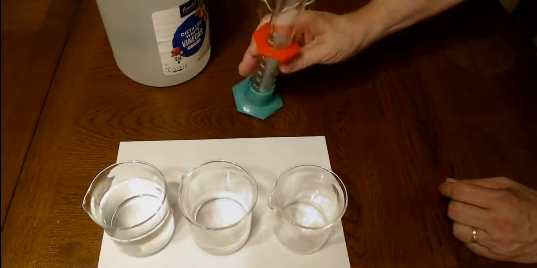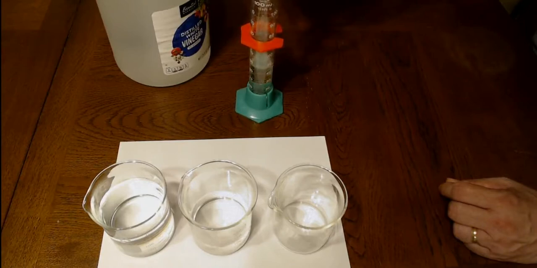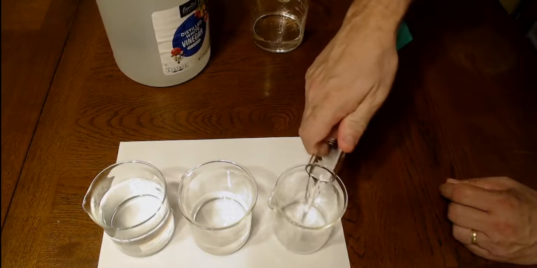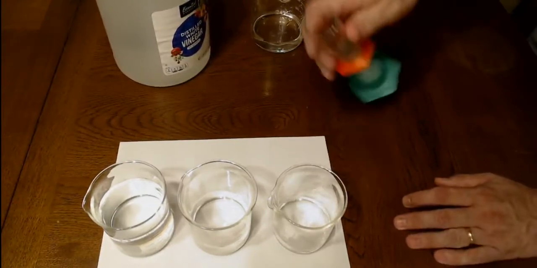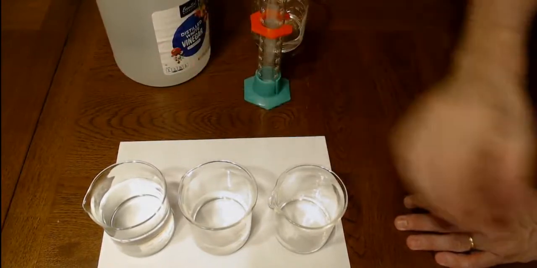And then we're going to add 50 milliliters to our last one. In all three of these, the concentration is the same, even though the volumes are different. If we took a cubic centimeter of each one of these, a little block, and compared them, they would be identical.